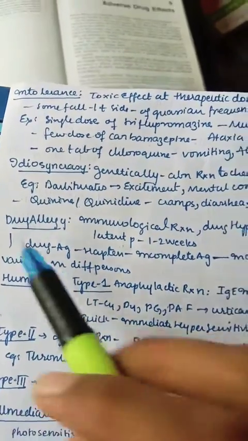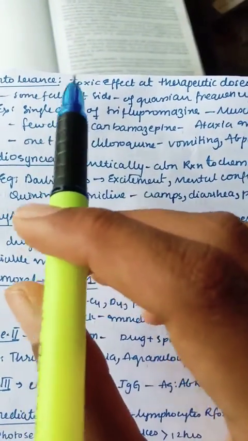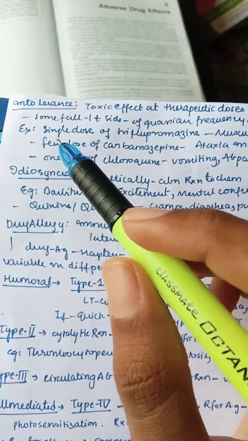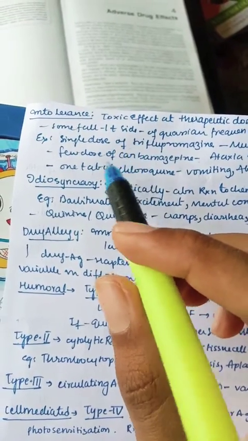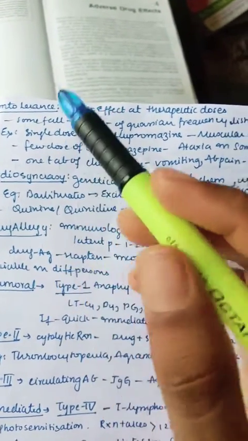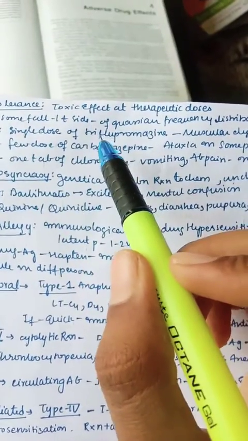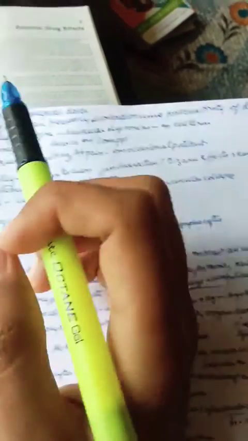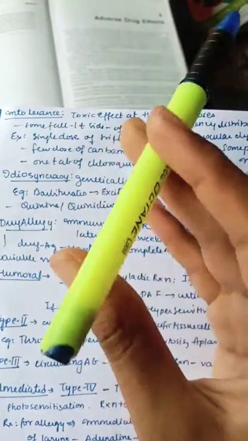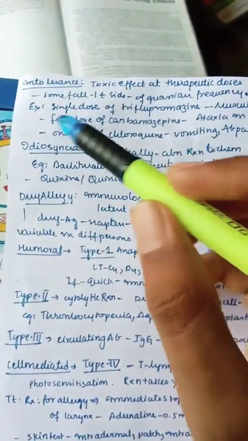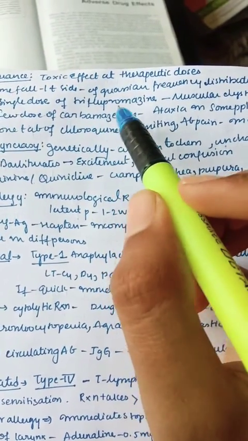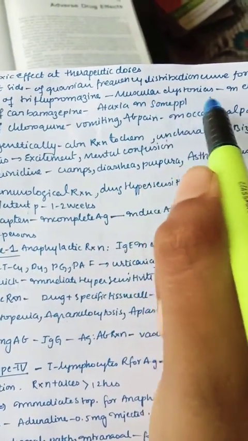And next, let us look at intolerance. Intolerance is a toxic effect at the therapeutic dose. Some people fall on the left side because of the Gaussian frequency distribution curve for sensitivity to the drug. So everyone has a specific sensitivity to the drug. For example, a single dose of triflupromazine causes muscular dystonia in children mainly.